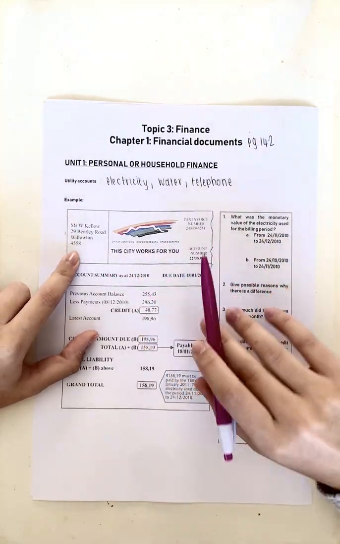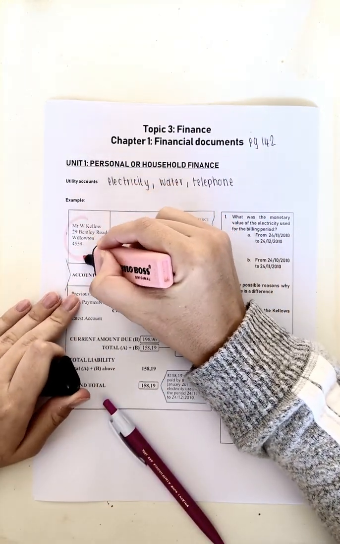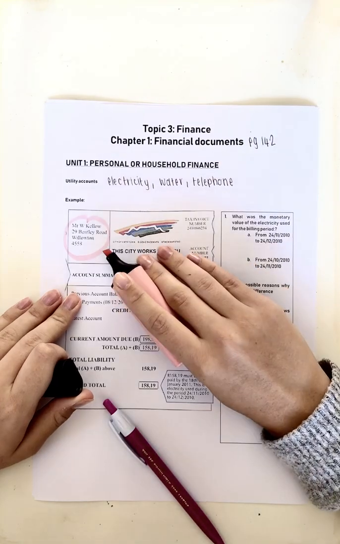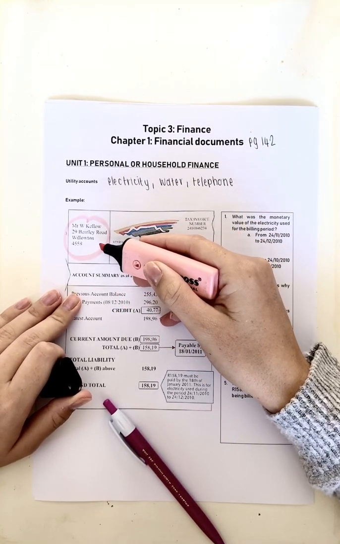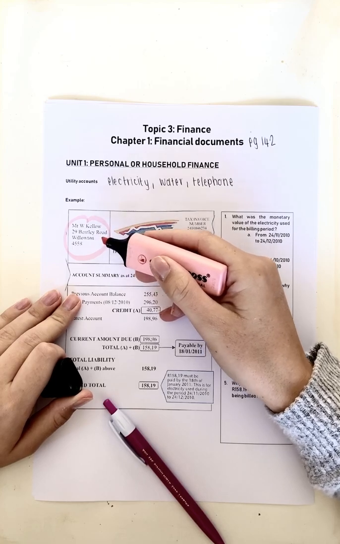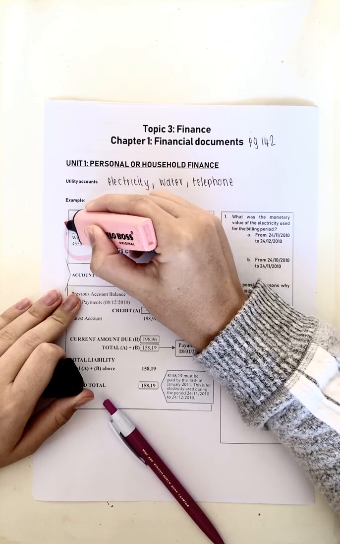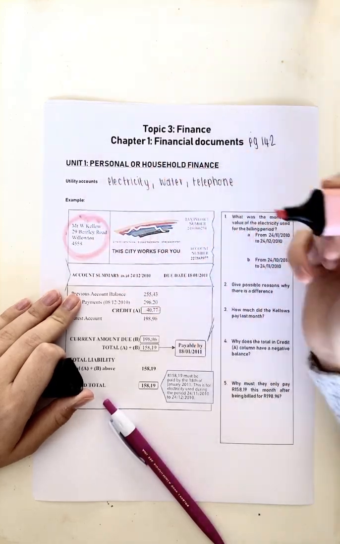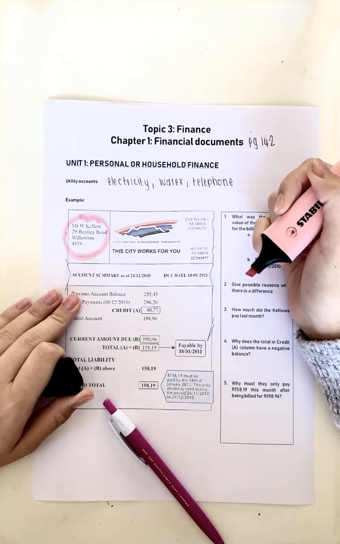Okay, so this here, Mr. W. Kello, 29 Bentley Road, Willerton. This is the address of the household. Okay, so this would be your address. Okay, that would be up here. So this is the address that the municipality uses to send you your account.